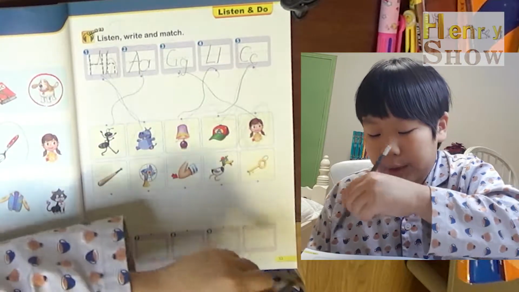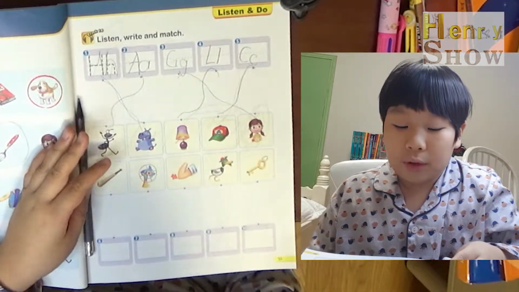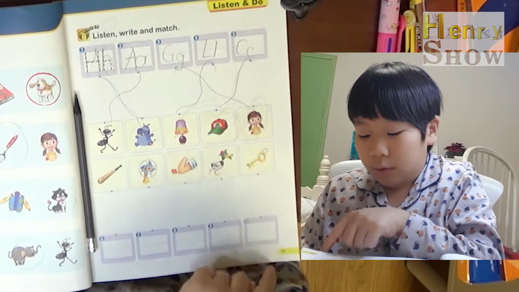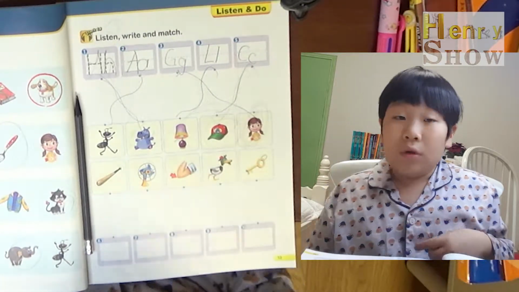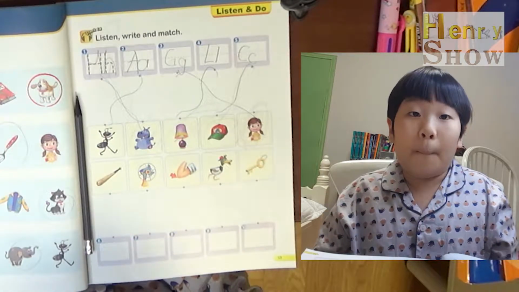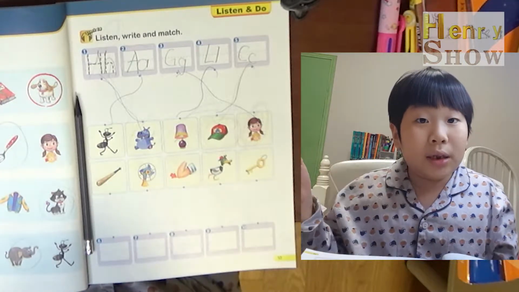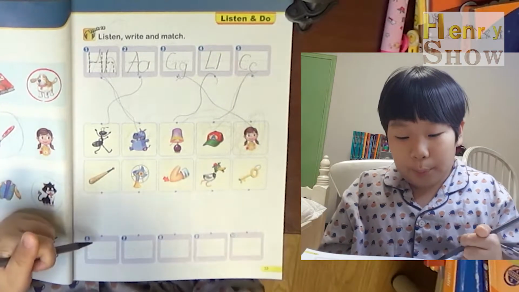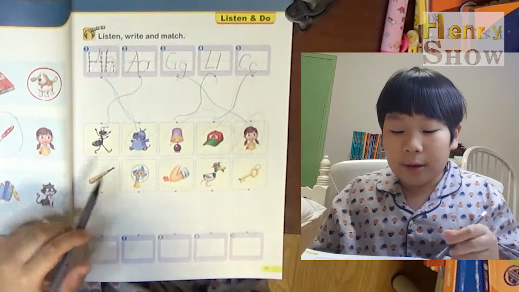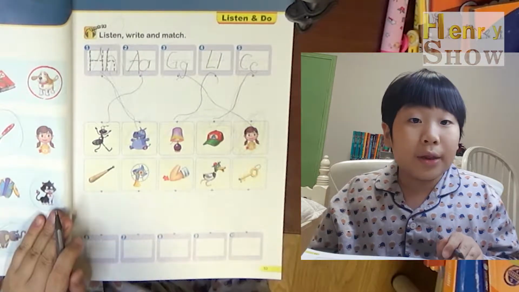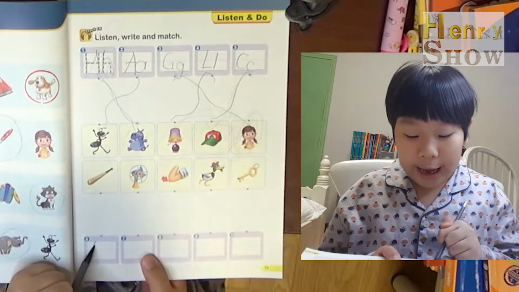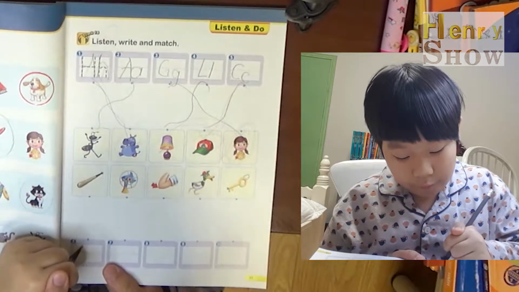In number 6, 7, 8, 9, 10, if you still see only one picture left and one number left, oh, that's easy. Just trace a line. No, you have to think why it is the answer. Number 6. Key. What does key begin with? Key begins with K. K sound. You have to write like this.